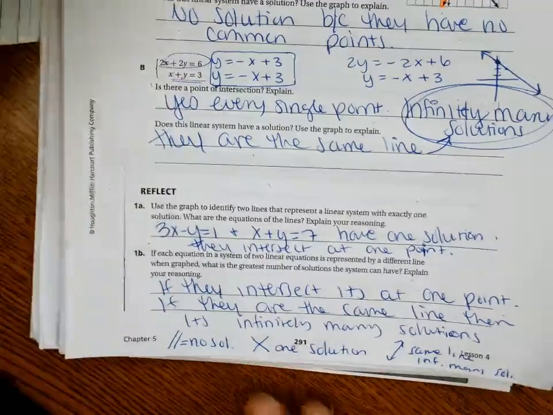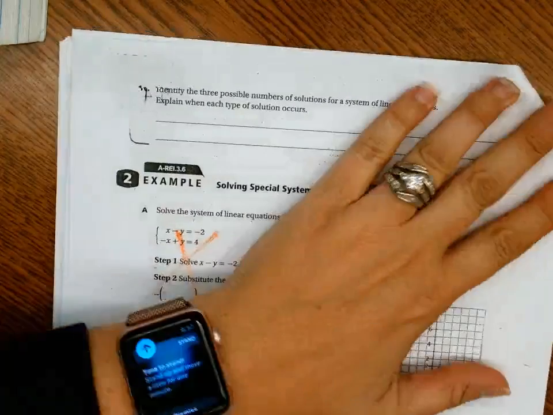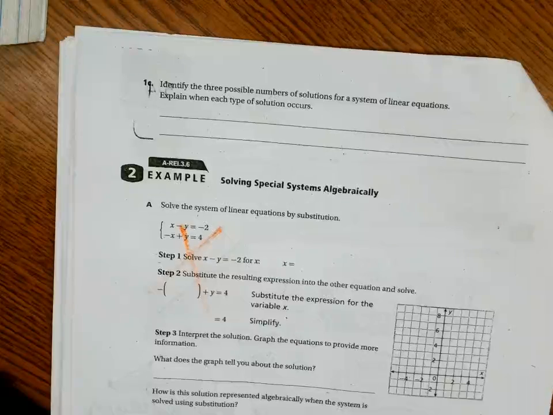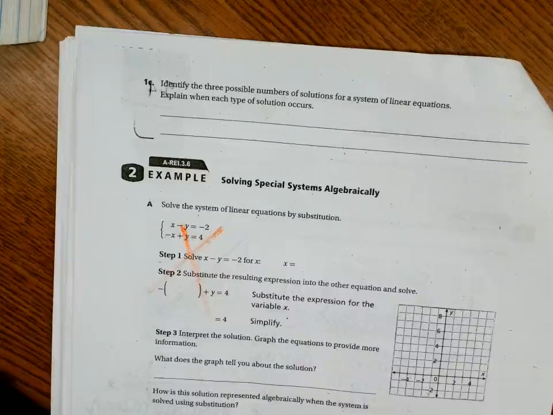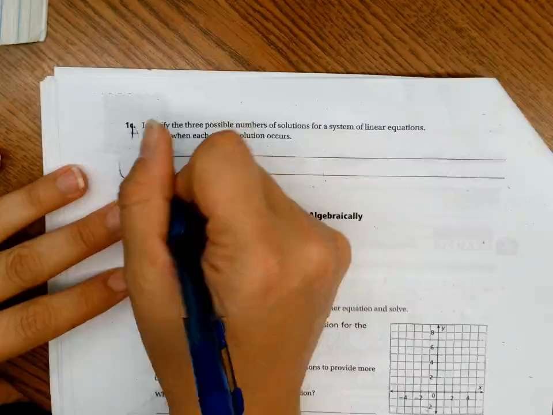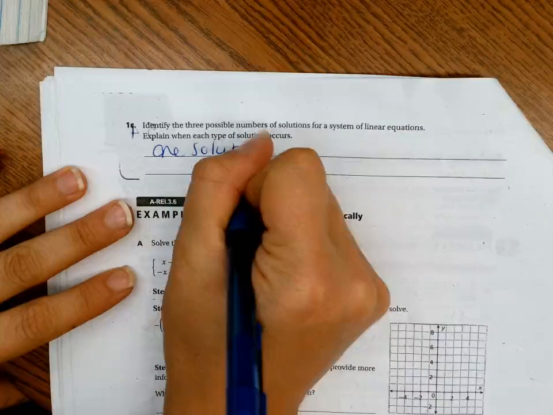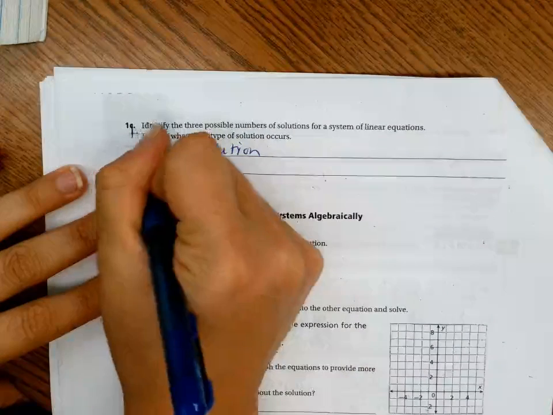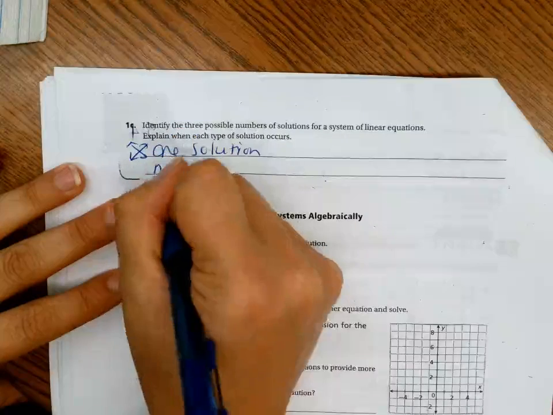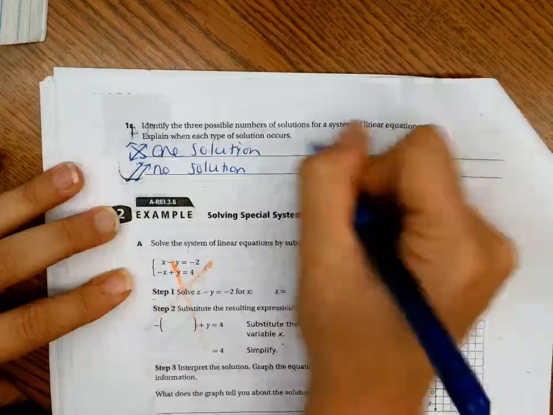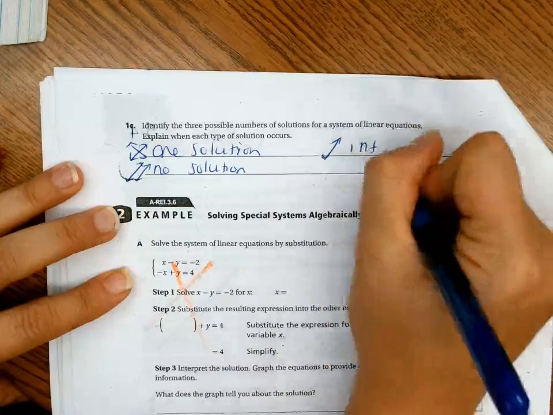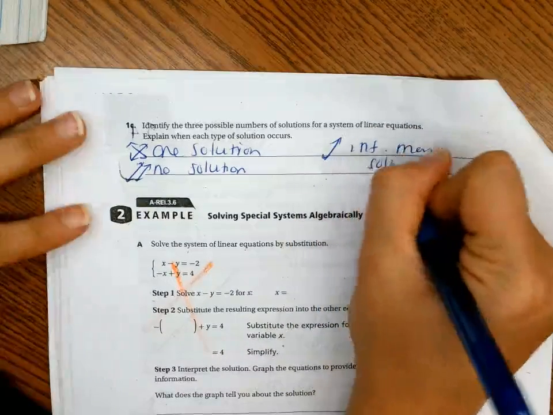Make sense? Those are your three options. All right, so identify the three possible number of solutions for a system of linear equations. I am always thinking about whatever the next thing they're going to ask before they ask it, and I just wrote that on the previous page. So the three things are: one solution if they intersect, no solution if they're parallel, infinitely many solutions for the same line.